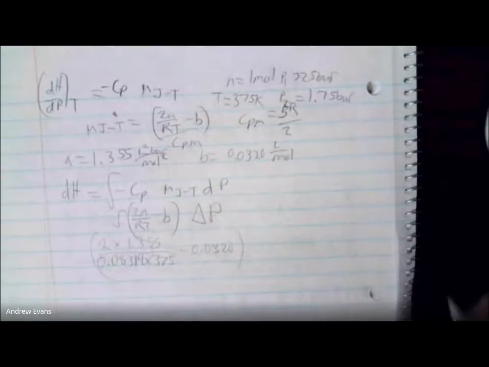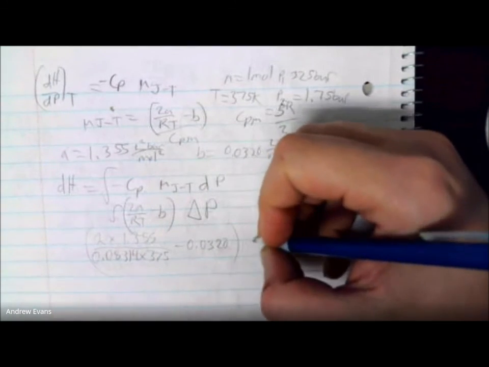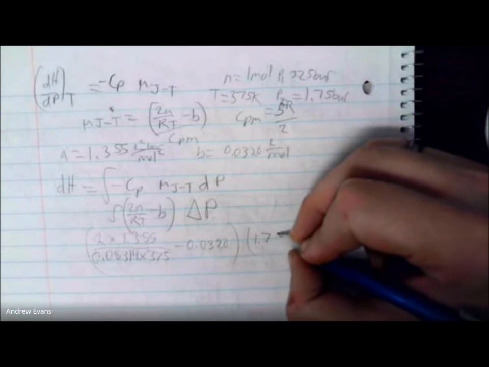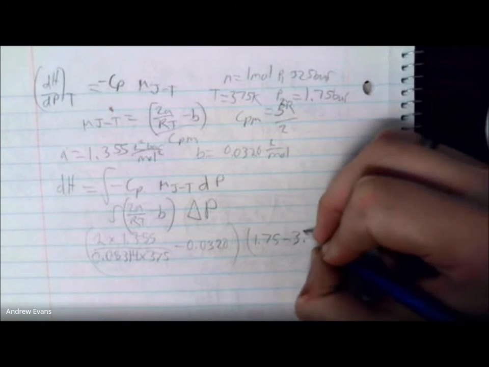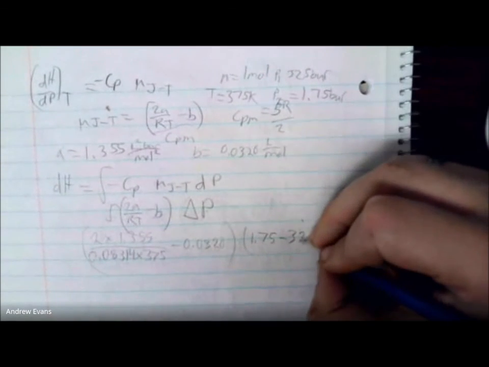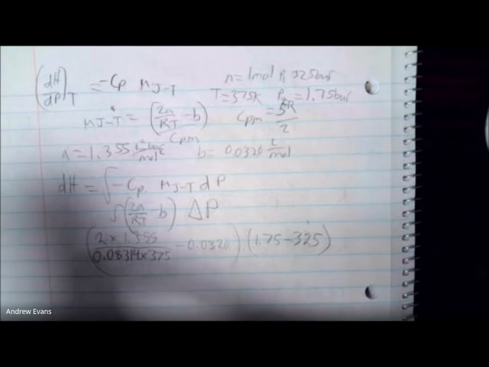If you're following your units carefully, this is going to give you liters per mole, and our pressure is going to be from 1.75 minus 3.37 from 325. You're going to get bars, so we'll have to do a little conversion before we get this into joules.